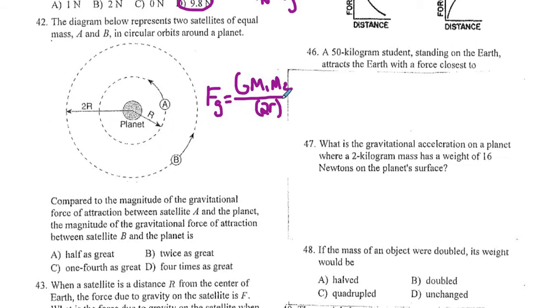Satellite B is twice the distance away, and since its distance from the center is twice as large, its force of gravity would have to go down, and it goes down by the square of the same factor, meaning that if I double this, the force is going to go down by a factor of 2 squared, so it would be 1/4 as great.